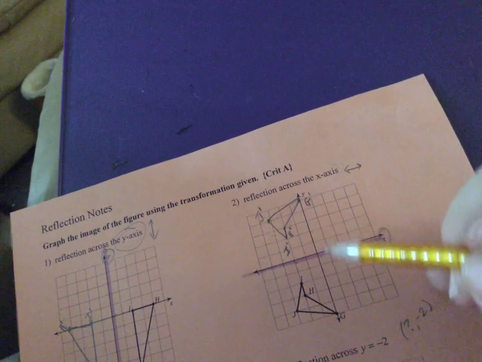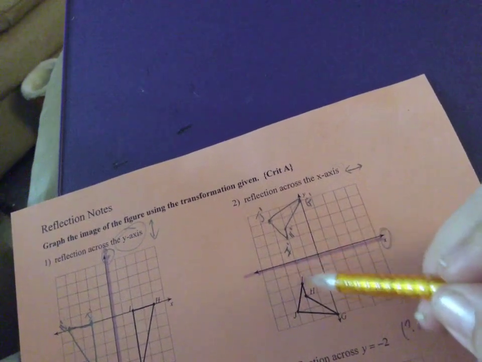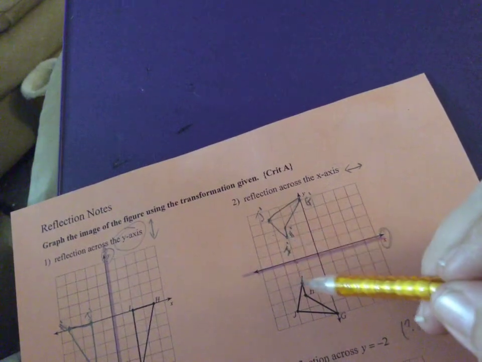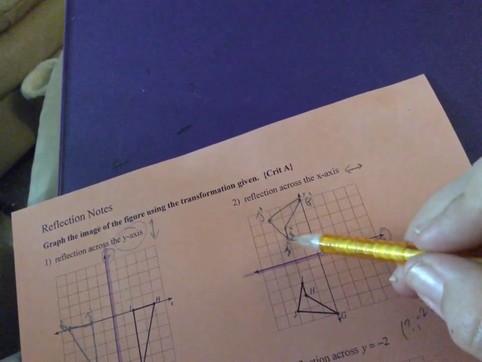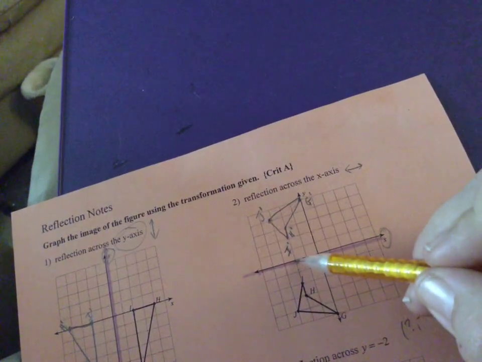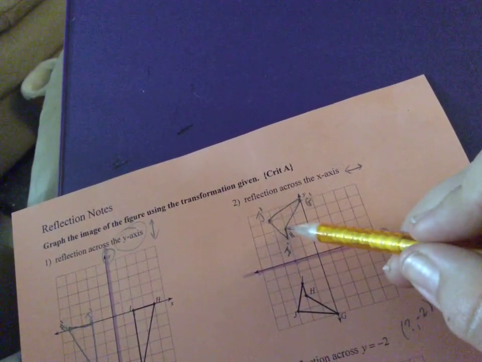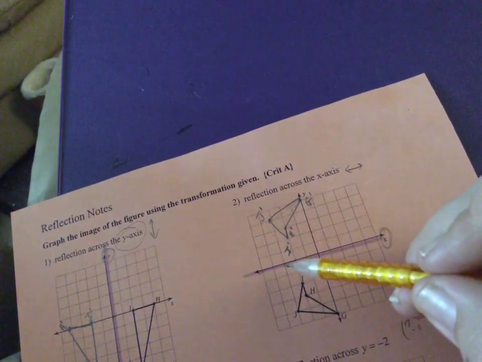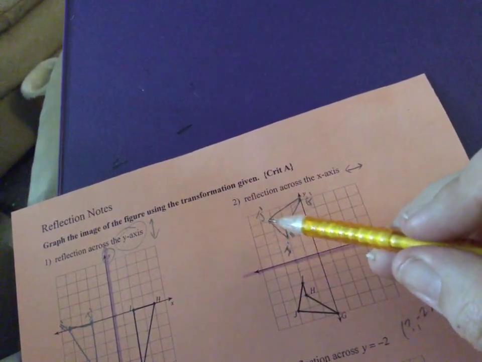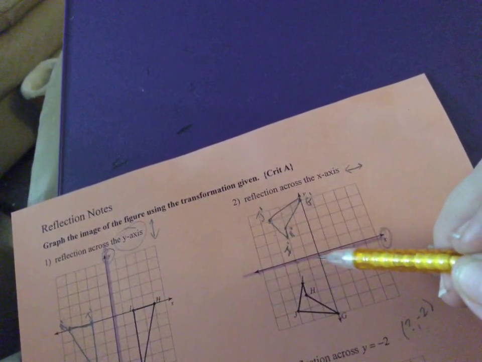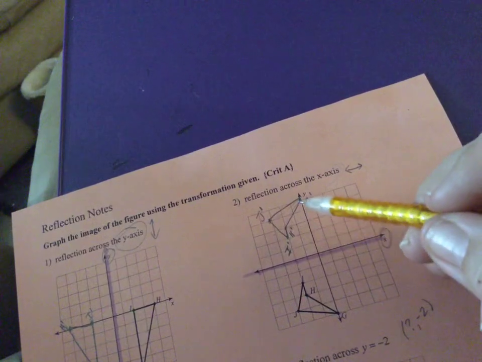And it's the same idea. I'm just going to count how far below the line the point is and do the same going above the line. So I is 2 below. I'm going to go up 2 for I prime. H is 1, 2, 3 below. So I'm going to go up 1, 2, 3 for H prime. J is 1, 2, 3, 4 below. I'm going to go up 1, 2, 3, 4 for J prime. G is 1, 2, 3, 4, 5 below. I'm going to go up 1, 2, 3, 4, 5 for G prime.